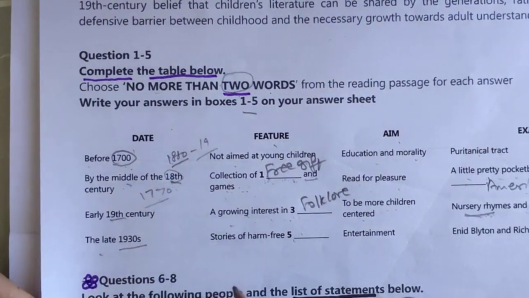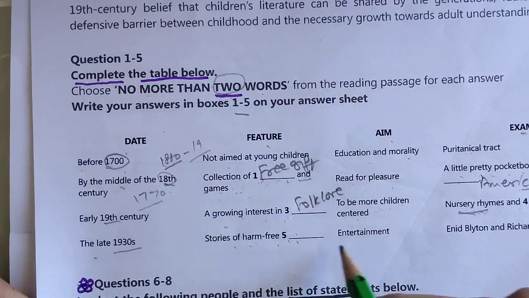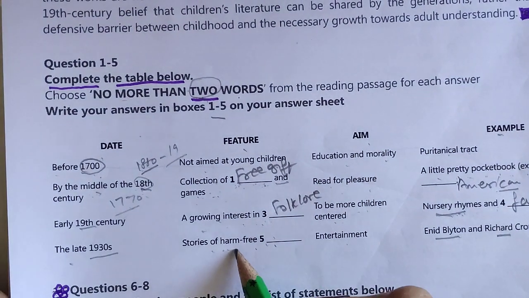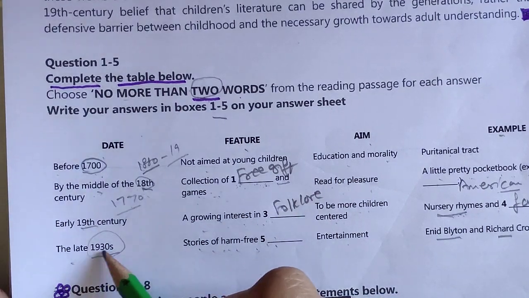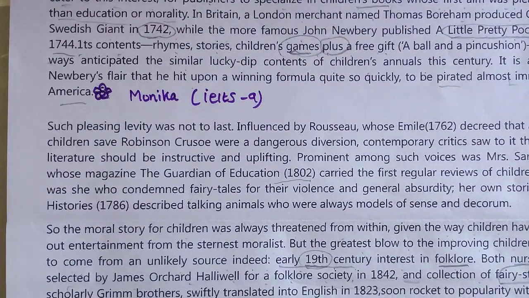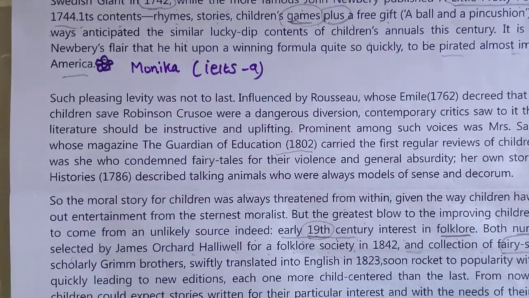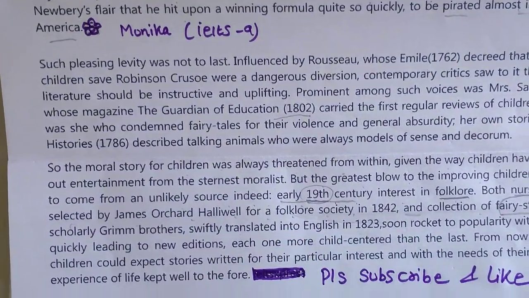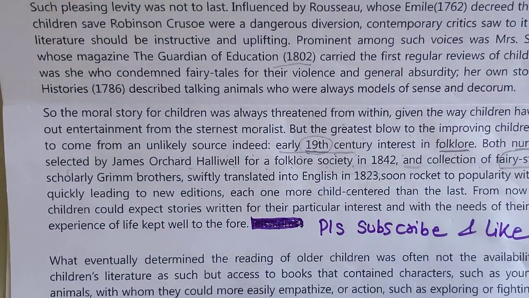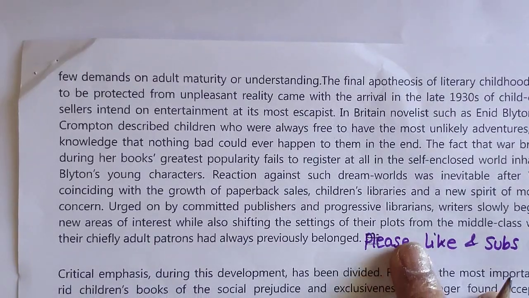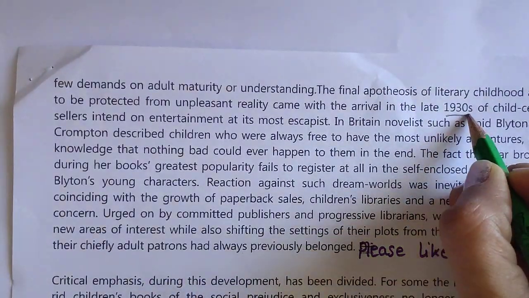The late 1930s, stories of harm-free dash entertainment. Okay, this is a person's name, let's find it, and then we will have stories of dash. 1930s. So in this paragraph, nothing is there about the 1930s. Let's move to the next page. So here on the next page I can see 1930s.